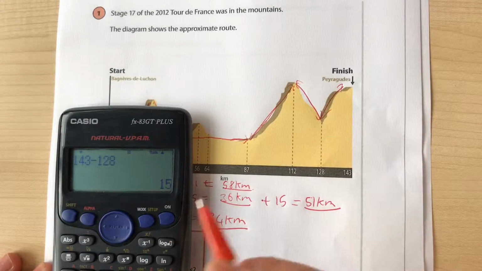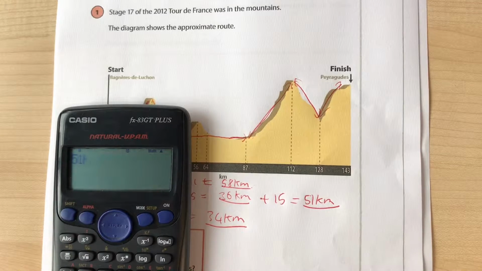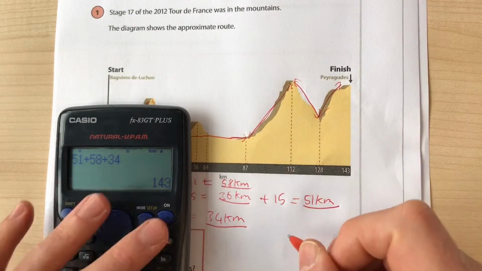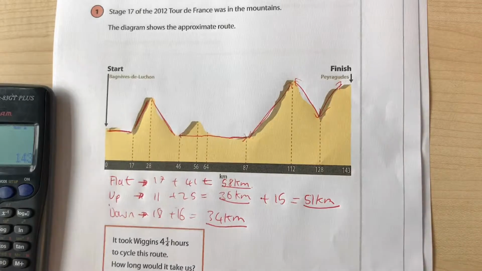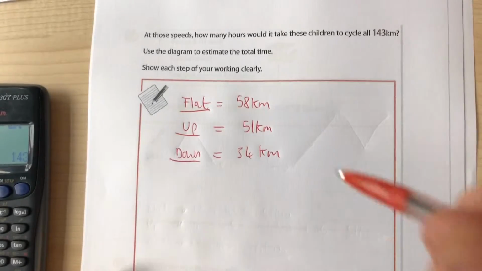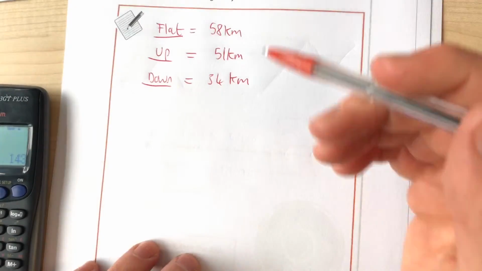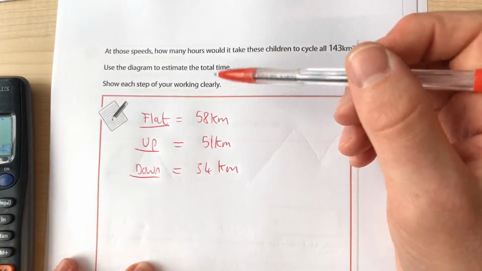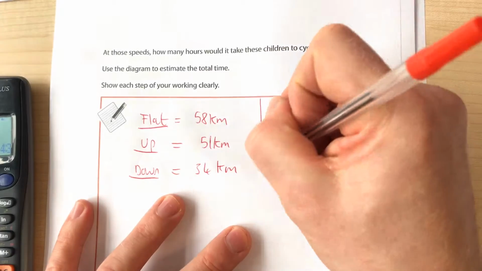Now check these add, so always check your answer. As you can see, we all make mistakes. 58 plus the 51 plus the 34, and now lovely, yeah, they do add to 143, which is what we wanted. So 58, 51, 34 is what I'm going to write on my next page. Okay, now we've worked out this. We know our answer is given in hours, which is obviously time, and the question is saying at those speeds, so we're going to use the speeds now from the previous page.